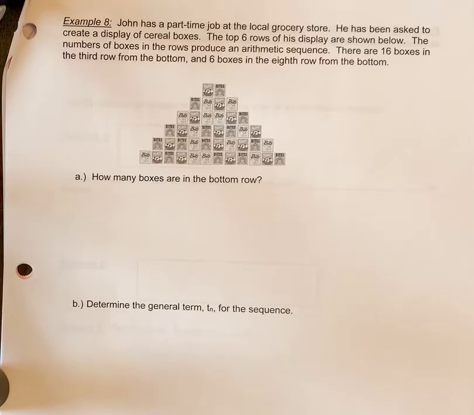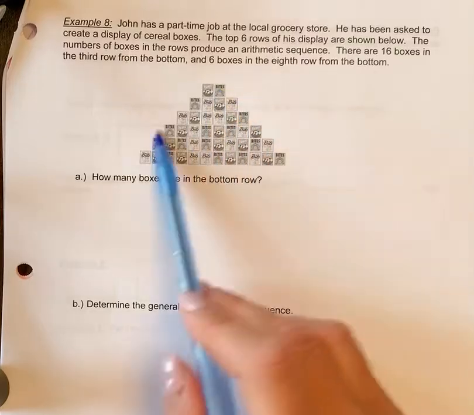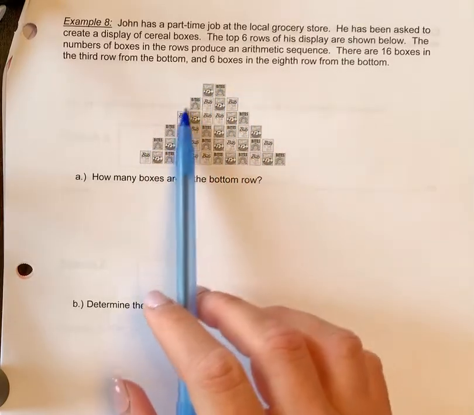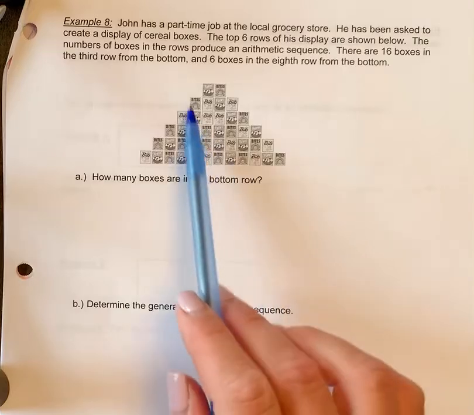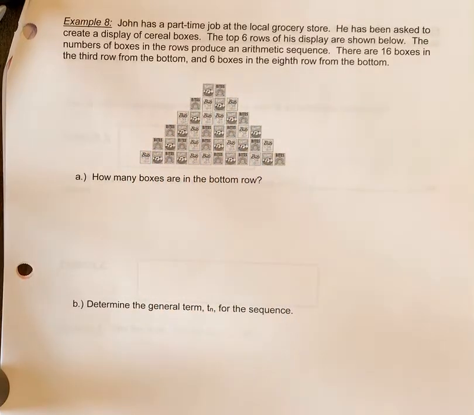Example 8, John has a part-time job at the local grocery store. He's been asked to create a display of cereal boxes. The top 6 rows of his display are shown below here. So keep in mind, this would actually continue further. They're just showing the top 6 of his display.